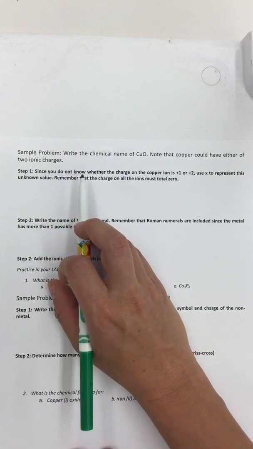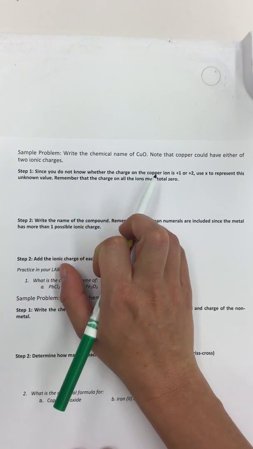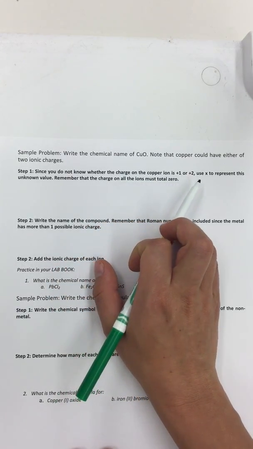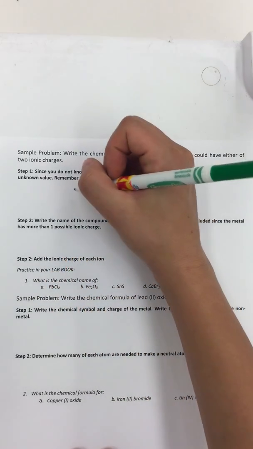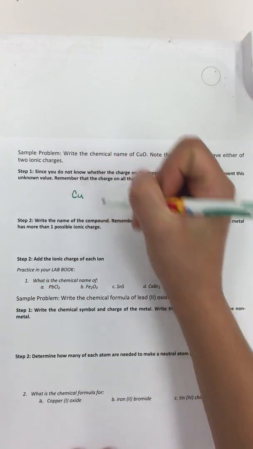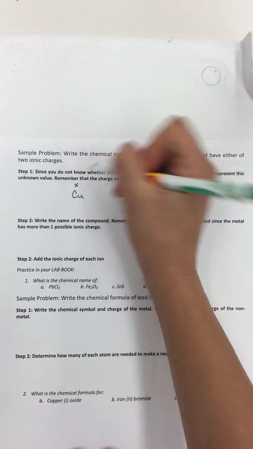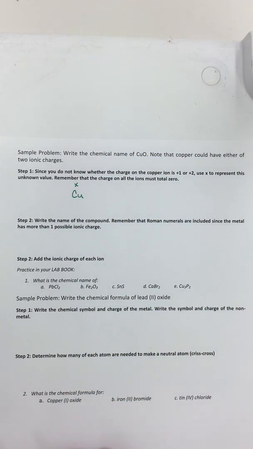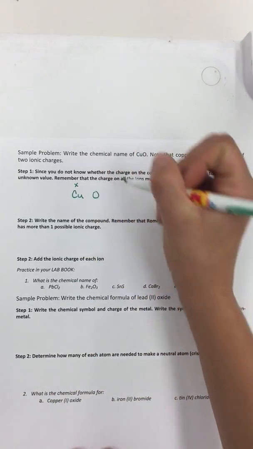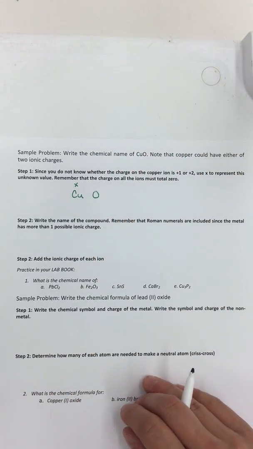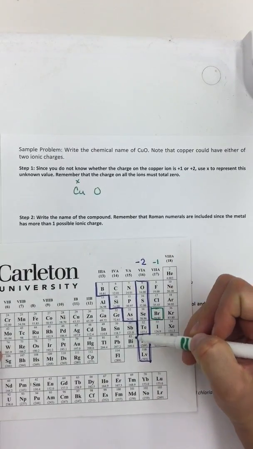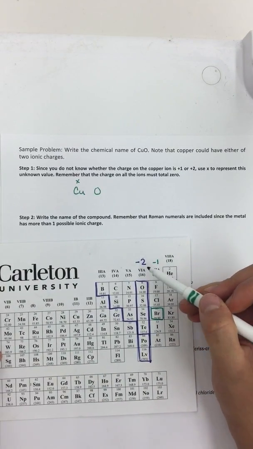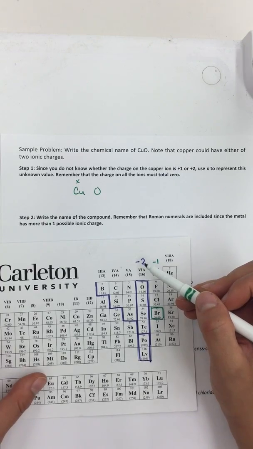Step 1, since you do not know whether the charge on copper is +1 or +2, use X to represent its unknown value. So I'm going to write copper, and I'm going to put an X on top of it because I don't know its charge. Oxygen, however, I do know. On the periodic table, oxygen is in this group, and it has a charge of -2 when it becomes an ion.